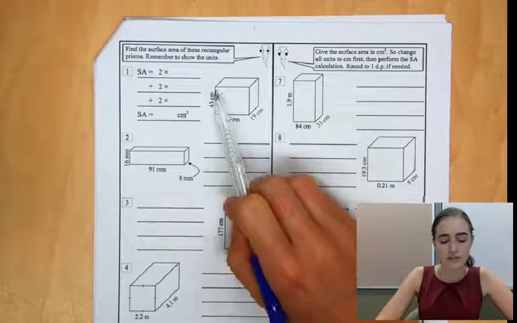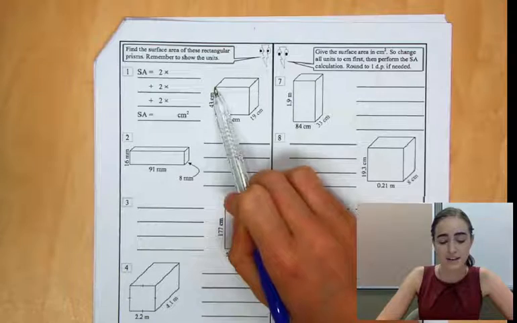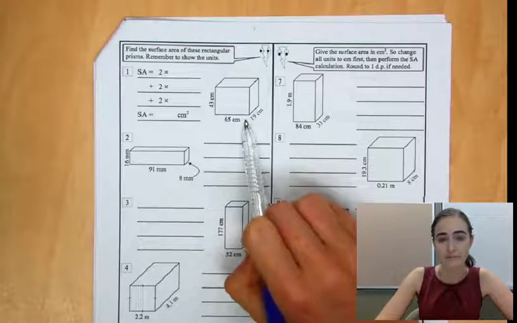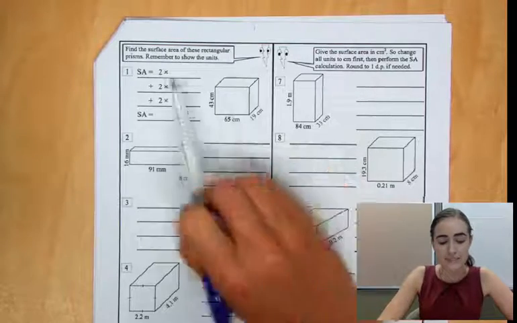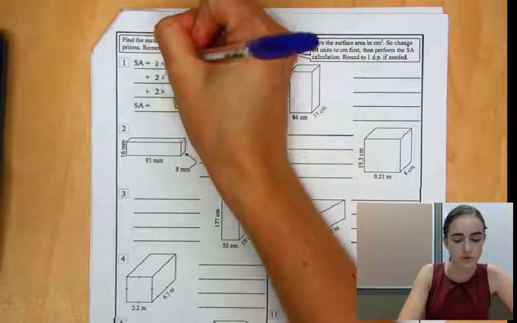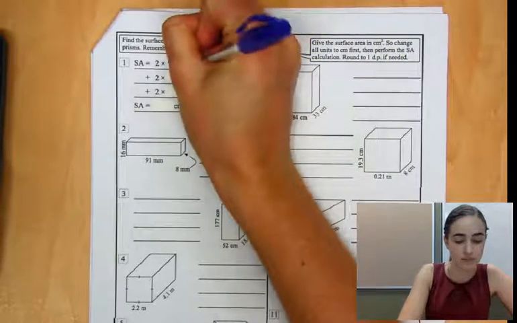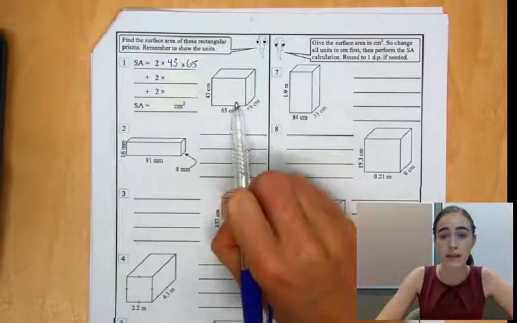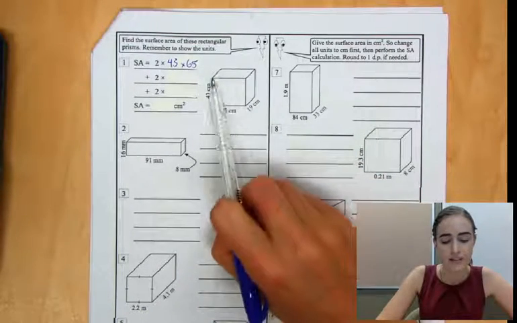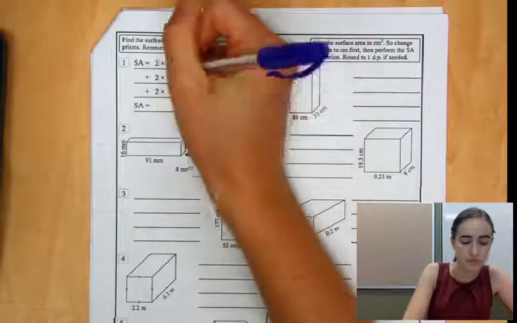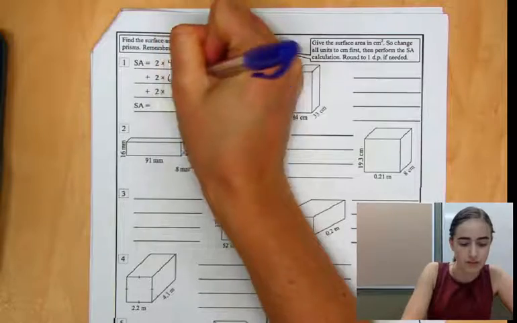So this rectangle on the front, its area is going to be found by going 43 times 65, so base and height. Because the one on the back's the same, that's why it's got a 2 times written here. We're going to have 2 times 43 times 65. Then if we have a look at the top and the bottom rectangle, they are going to be the same, and that's going to be 65 by that 19. So we're going to have 2 times 65 times 19.